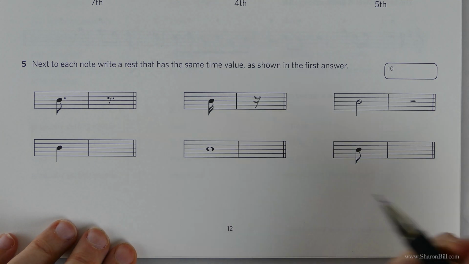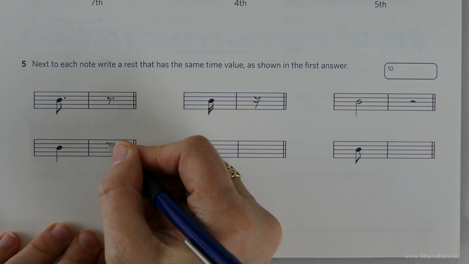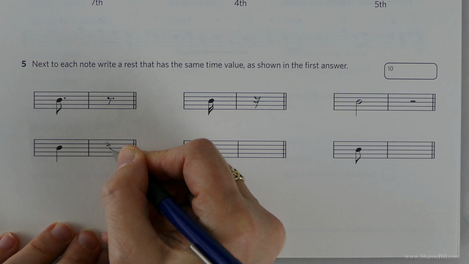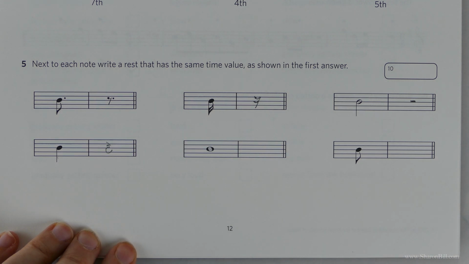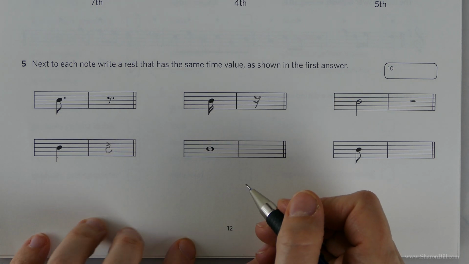So we have now here a crotchet or a quarter note, a 1-beat note, and the rest is like a Z with a C. That's the way I draw that. Little bit of a random scribble there, but I think it portrays it okay.